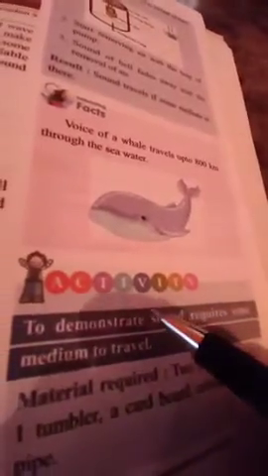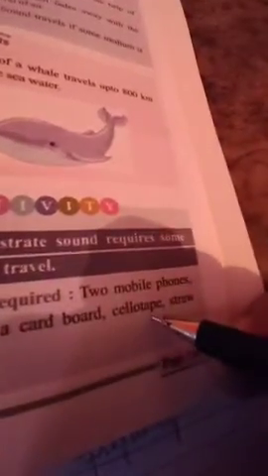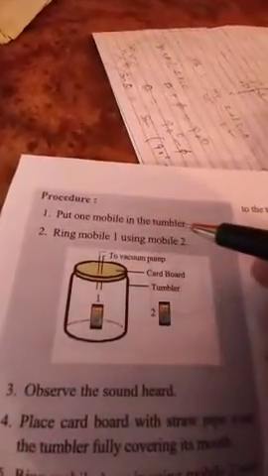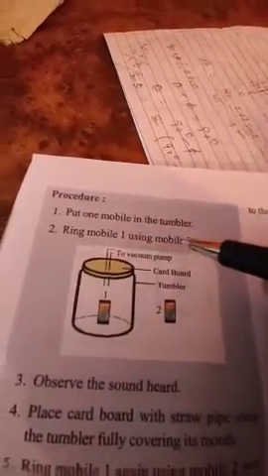Again, there is another activity, to demonstrate that sound requires some medium to travel. The materials are mobile phones, a tumbler, cardboard, sellotape, and a straw pipe. Put one mobile in the tumbler. Ring mobile 1 using mobile 2.